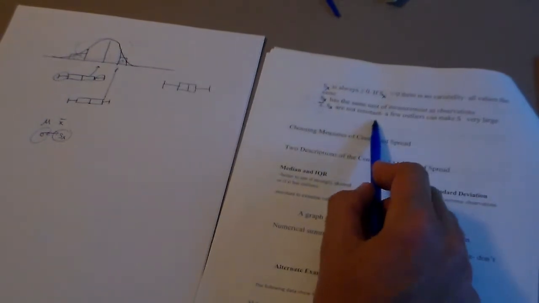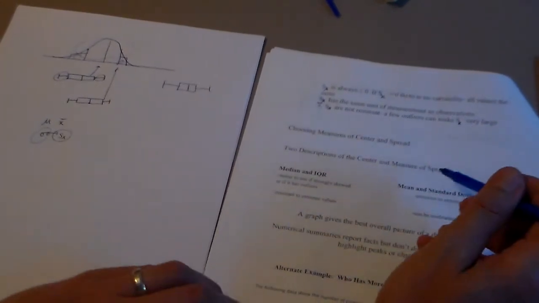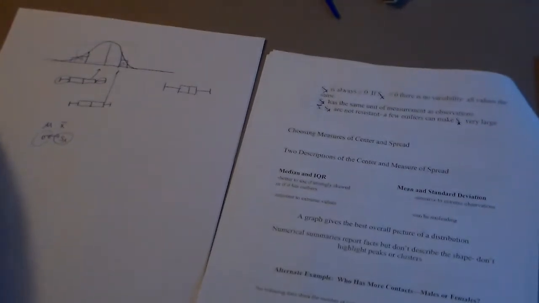S subscript x has the same measurement as observations. So if we want to find the standard deviation of chicken sandwiches, and the chicken sandwiches are measured in grams, standard deviation will be measured in grams. Make this an x bar, make this an S subscript x. They're not resistant. A few outliers can make your standard deviation very large. So there will be some problems that you'll practice doing standard deviation on your homework, and I'm guessing there'll probably be a check your understanding as well.